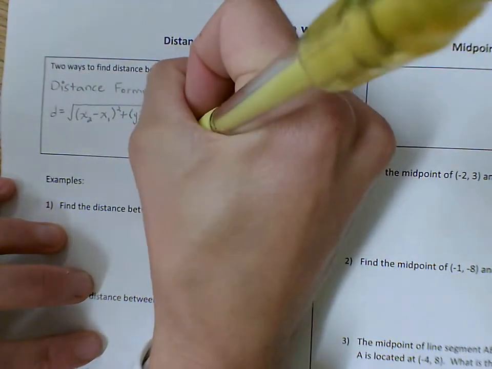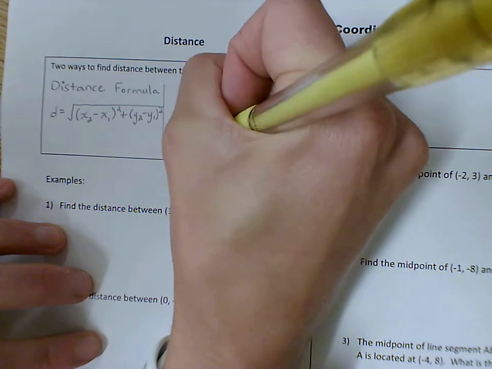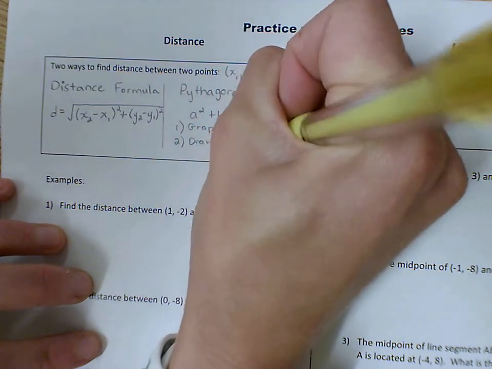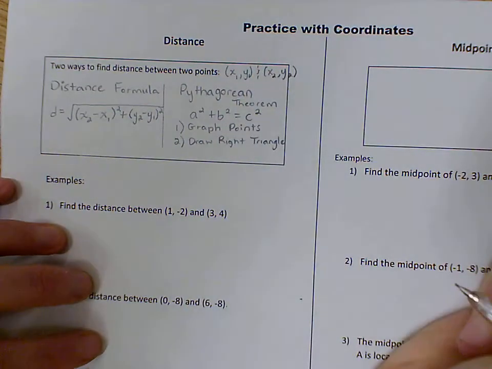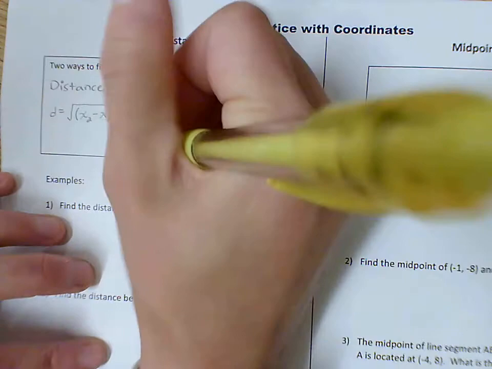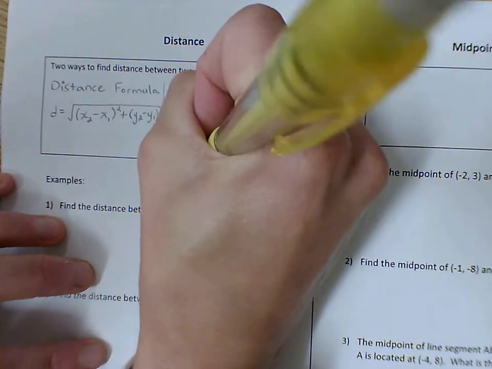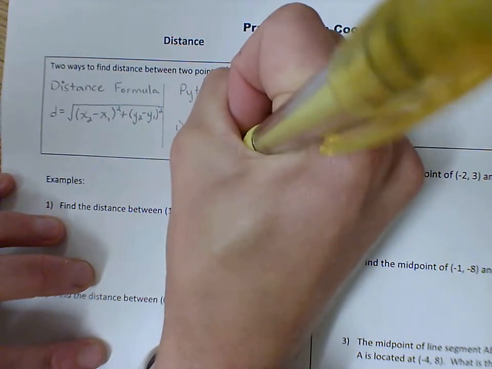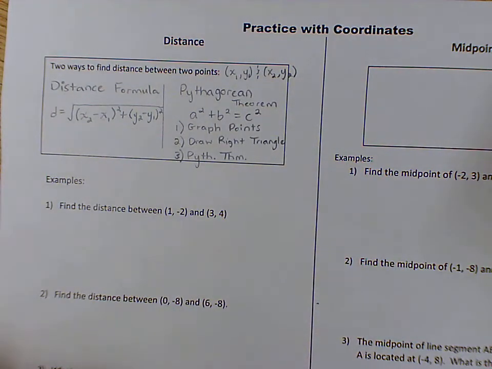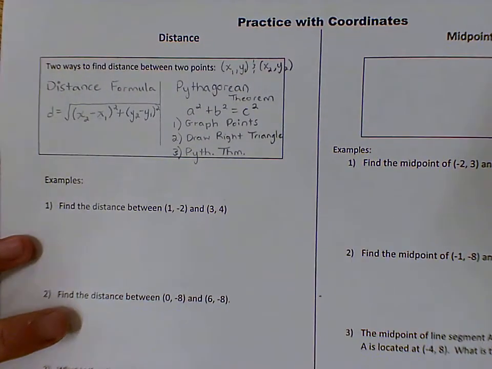So I'll talk about that in a bit. So you draw a right triangle, because remember, like I said, the Pythagorean theorem deals with right triangles. And then after that, you will be able to use the Pythagorean theorem to find the distance between the 2 points. Okay? So now that we know the 2 ways that you can find the distance, let's actually do some examples.